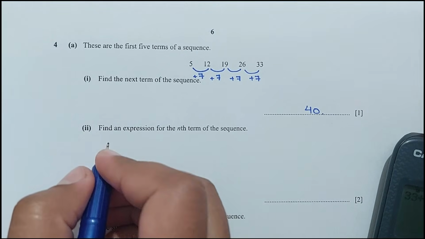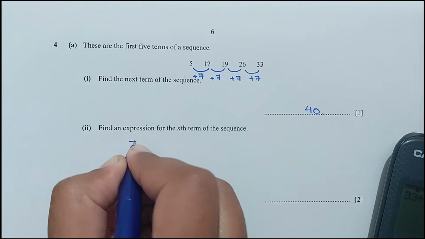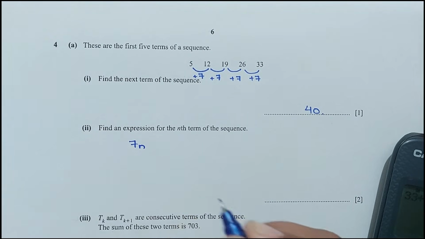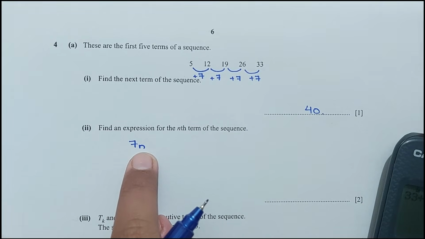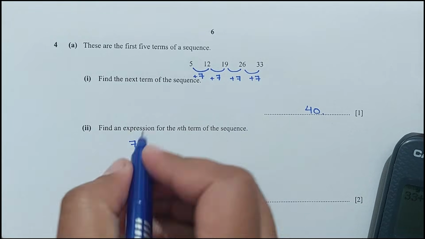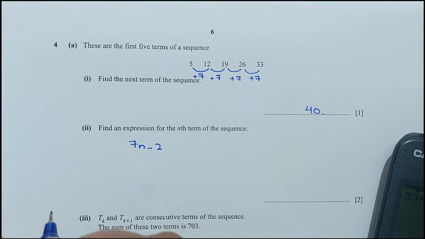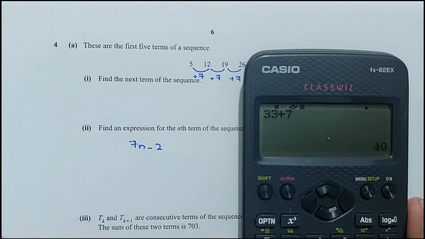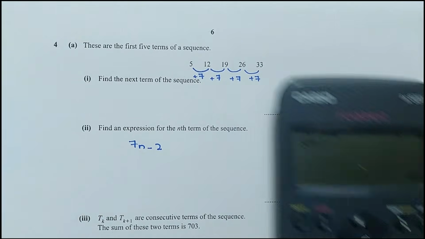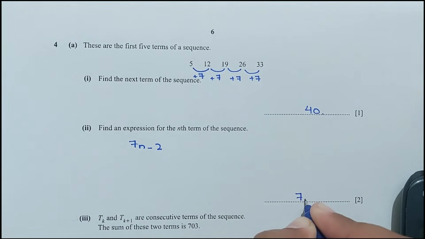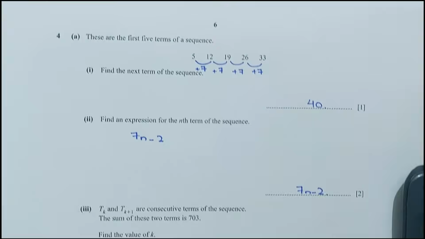For the nth term, it should be 7n and plus or minus something. For the first term, when n is 1, 7 times 1 would be 7, and 7 take away 2 would be 5, right? 7 times 2 is 14, take away 2 would be 12. 7 times 3 is 21, take away 2 is 19. The nth term would be 7n minus 2, right?